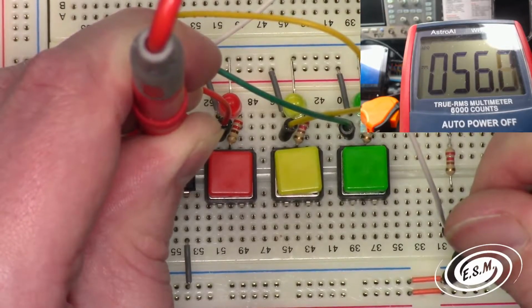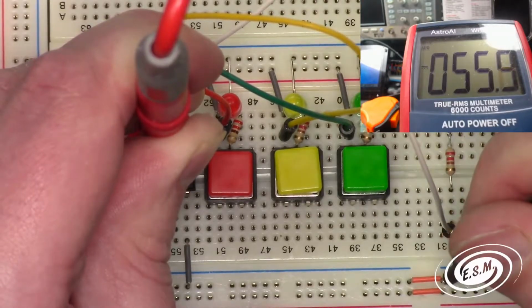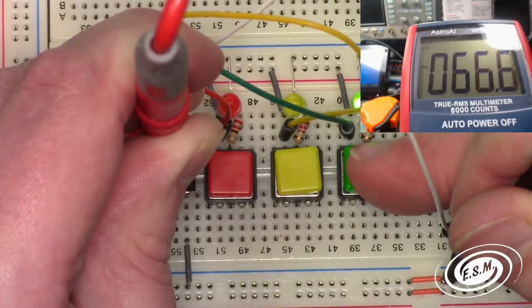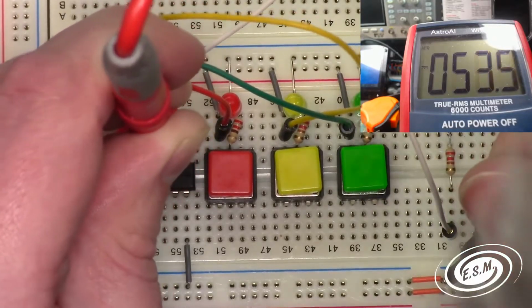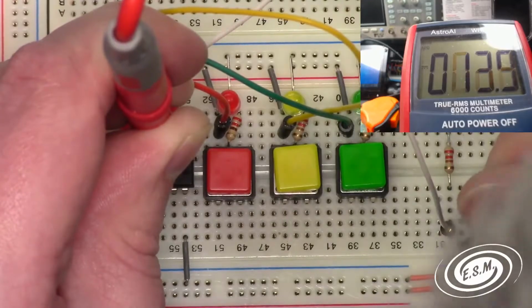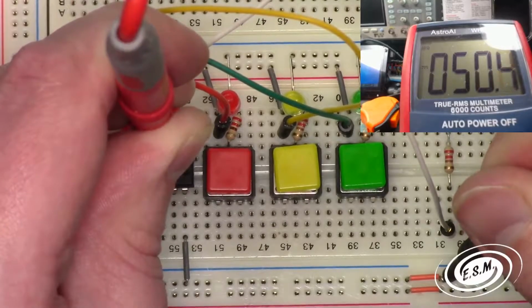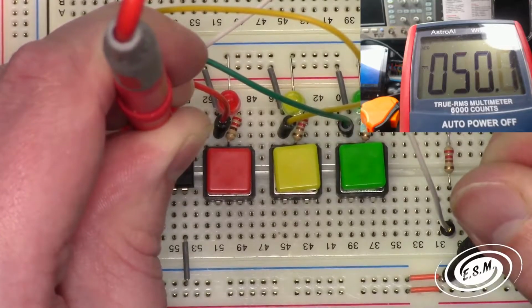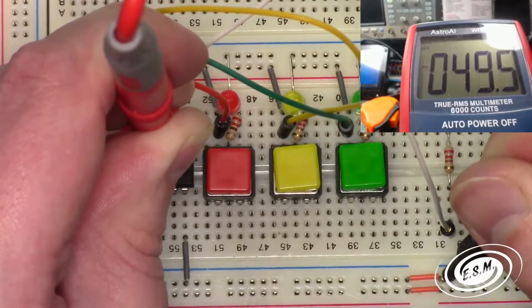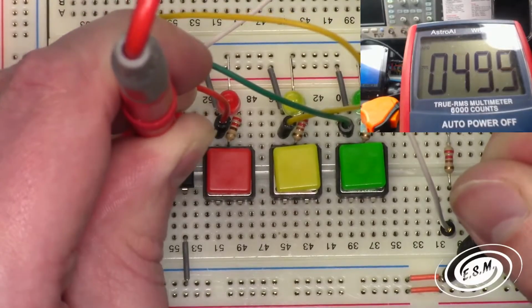So I'm getting a millivolt reading on pin 10. It should be high at the moment, not 50 millivolts.